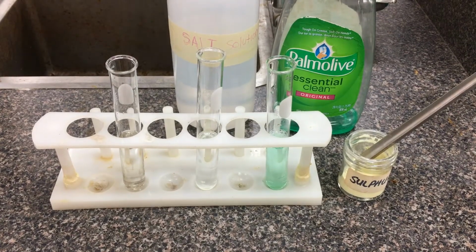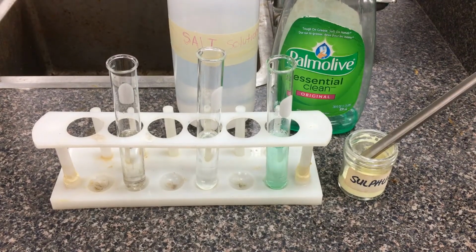All right, so this is part 2 of our volatility lab. We're going to be comparing 3 different solutions. We have tap water in our first test tube, we have a salt water solution here, and we have a soapy water solution. For this part of the experiment, we're going to be investigating something called surface tension, which is another outward effect of intermolecular forces.